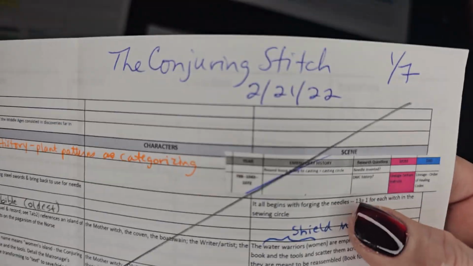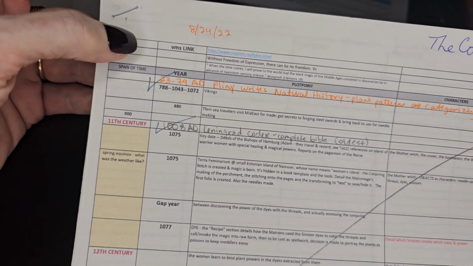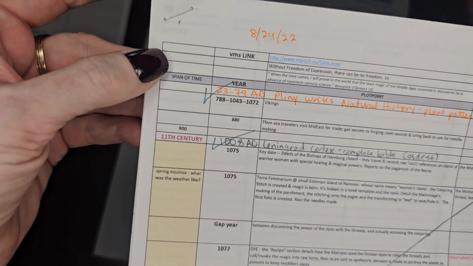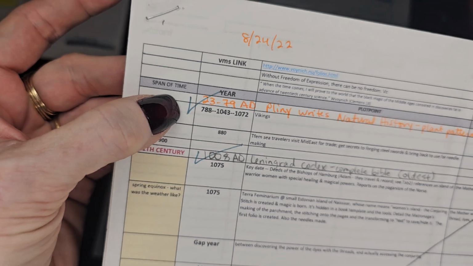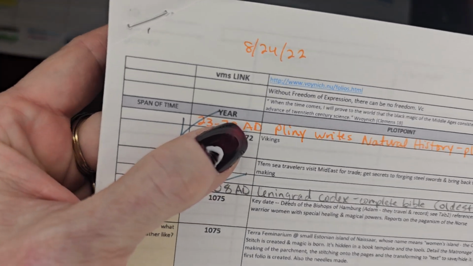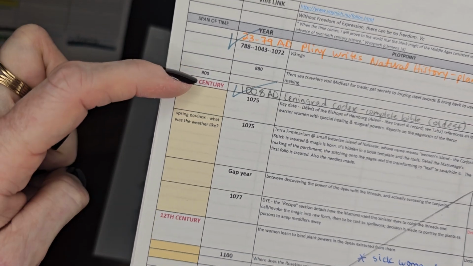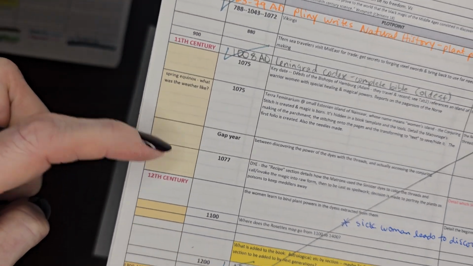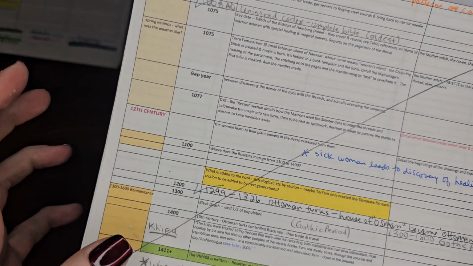So the next thing that I did, this directly answers Kathleen's question about what the digitization looks like, was this document dated 2/21/22, 7 pages long. And you'll notice down the left-hand side, I have span of time is my first column. The second column is labeled year. So span of time here, this one is the 11th century. The next one is the 12th century. And I've just color coded it for myself.